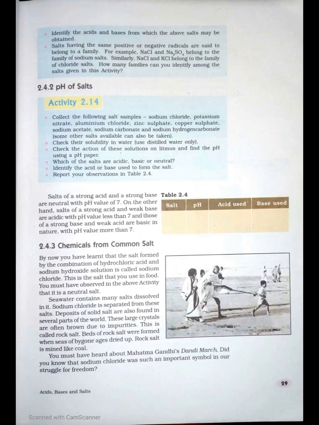Salts having the same positive or negative radicals are said to belong to a family. For example, NaCl and Na2SO4 belong to the family of sodium salts. Similarly, NaCl and KCl belong to the family of chloride salts. How many families can you identify among the salts given in the activity?